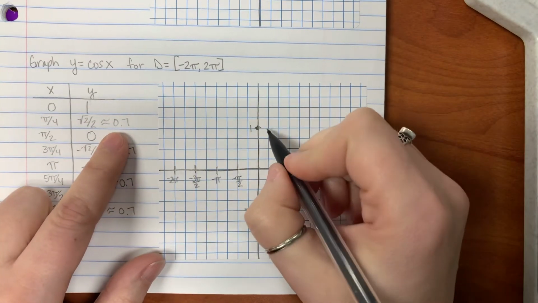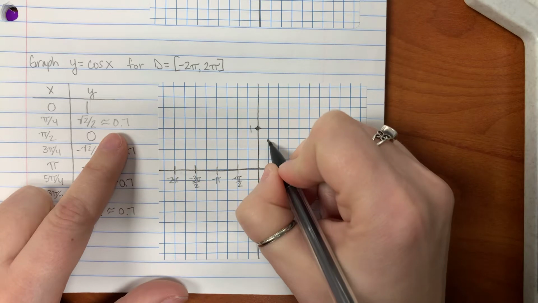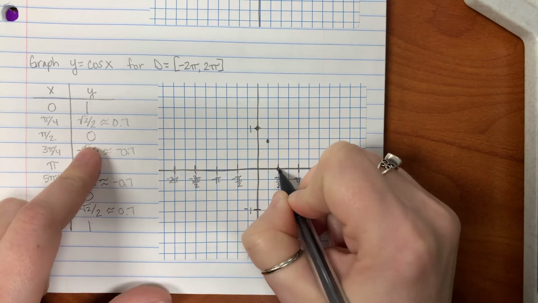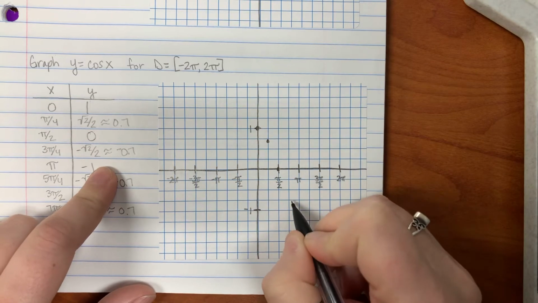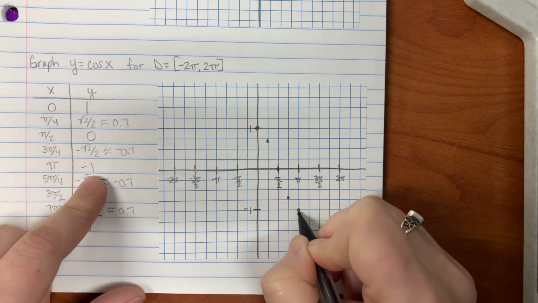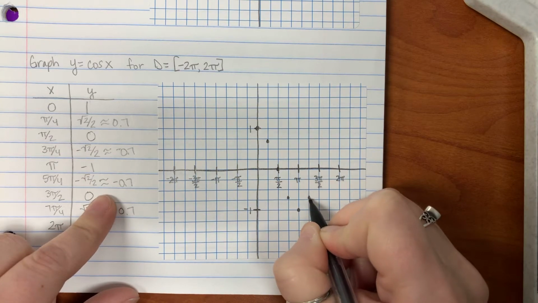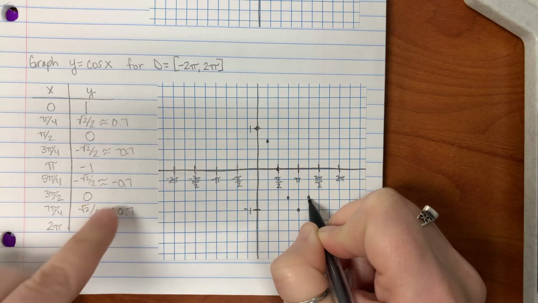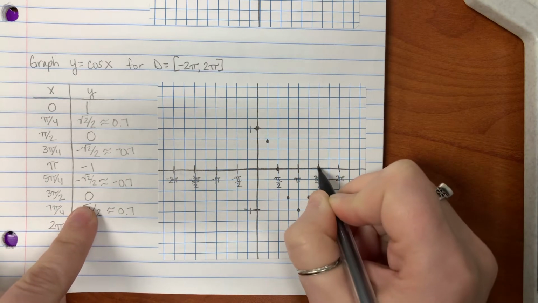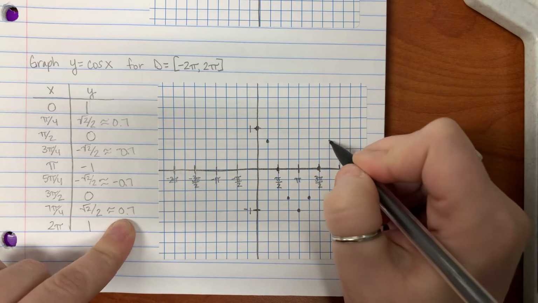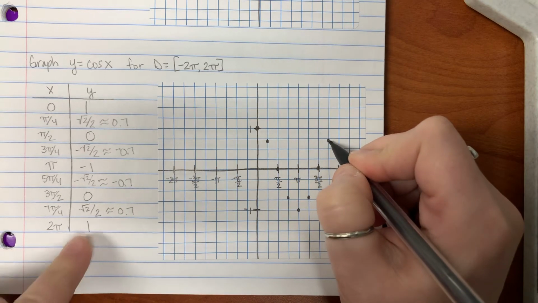So then this one went down to my 0.7. And then it went down to 0. And then it went down to negative 0.7. And then negative 1, and then back up to negative 0.7. So it kind of makes sense now why this happened right here. And then a 0, and then a 0.7, back up here, and then a 1.